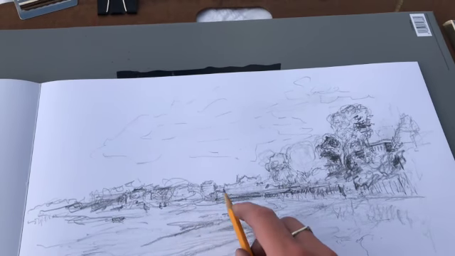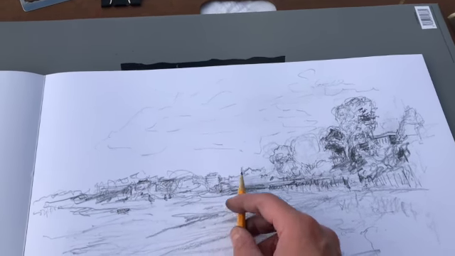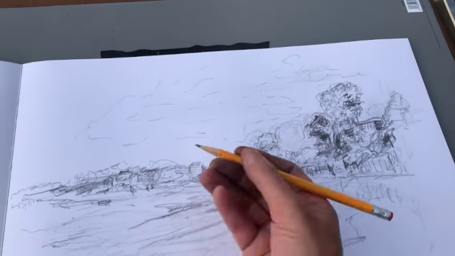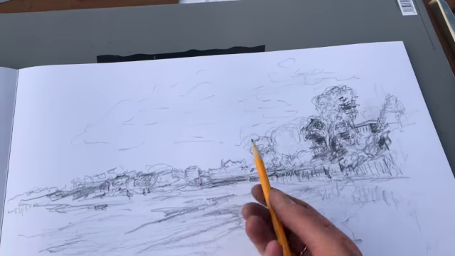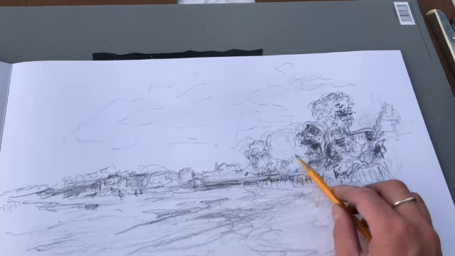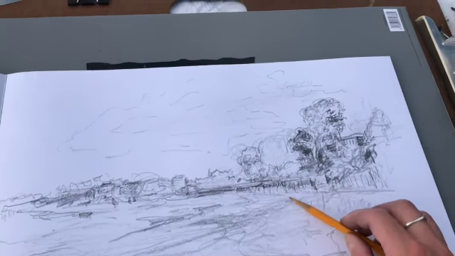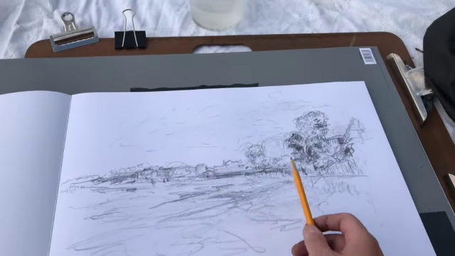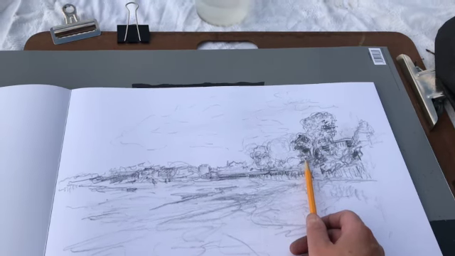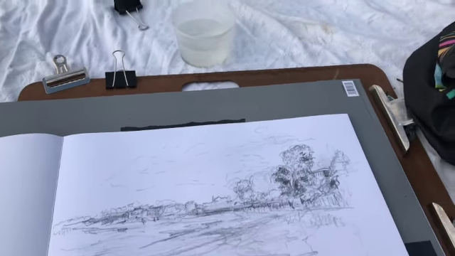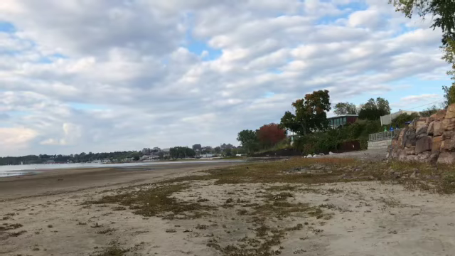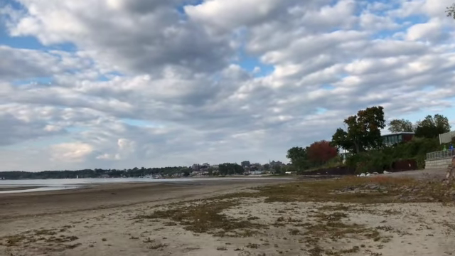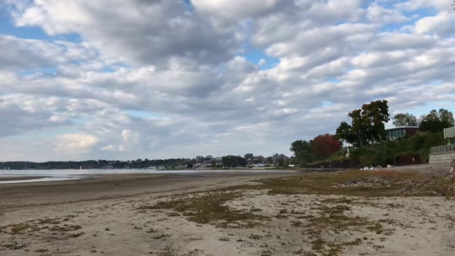And then as I lock in some details like in the buildings, then I might pivot to a more traditional writing stance with my hand, but mostly I'm keeping it really loose with a pinch pose. And now I'm starting to tune into where my darkest darks are and my lightest lights to really establish the space and see the overall scene.